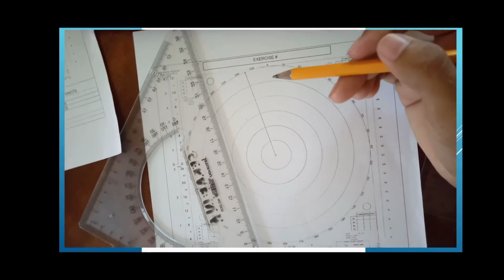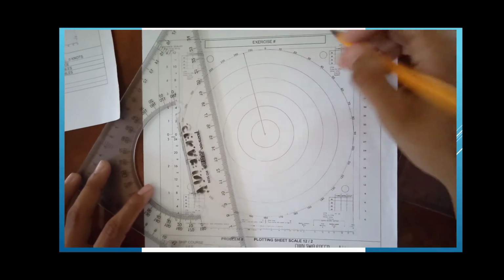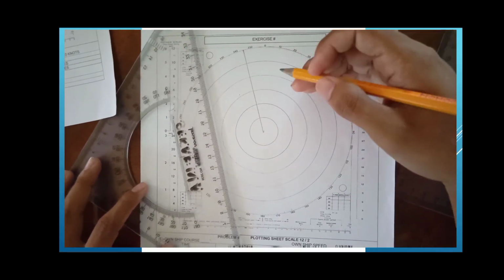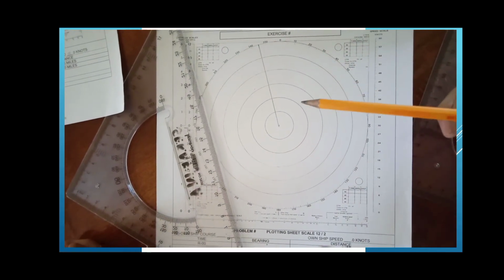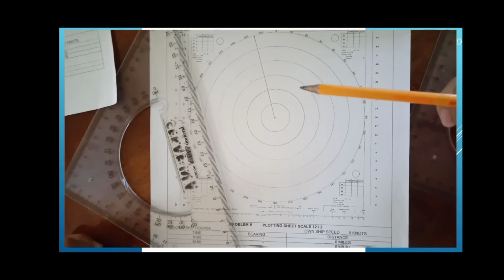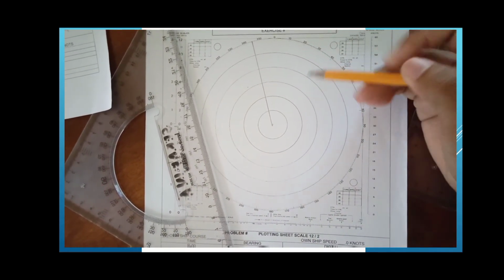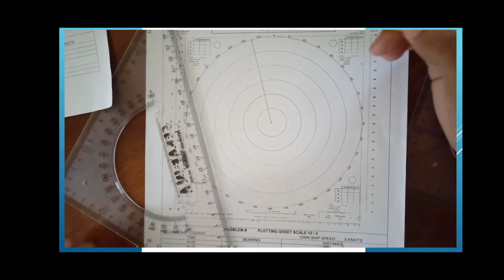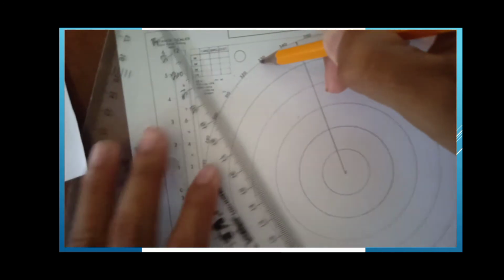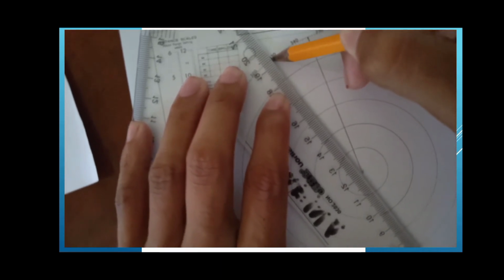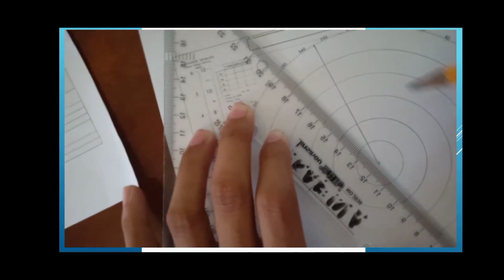The first radar contact is at 0830 hours. The contact bears 329 degrees at a range of 9 miles. In step 1, the factor of the distances is 1/10, but in this case it is by 2. So here is the 329 degrees, and the range is 9 miles.